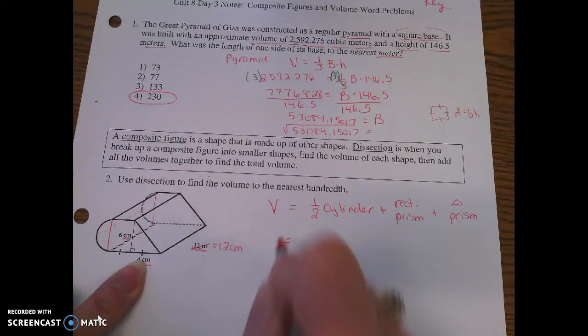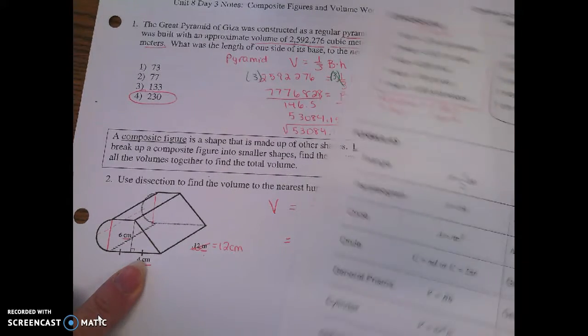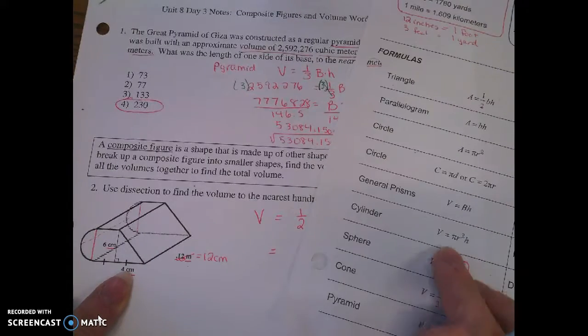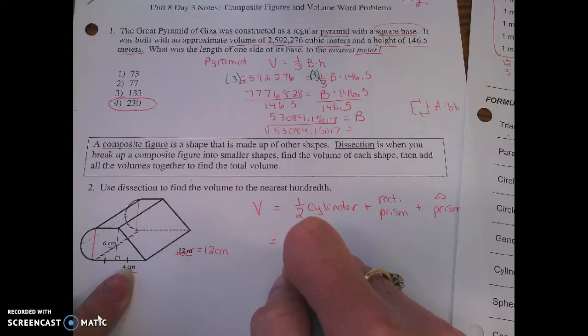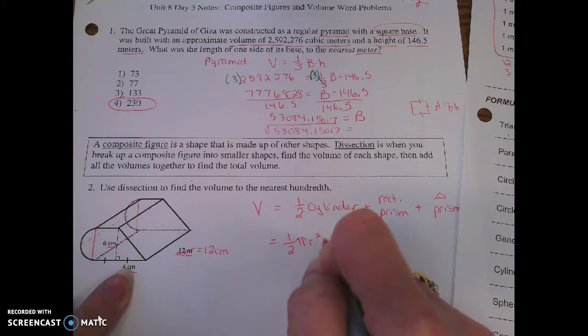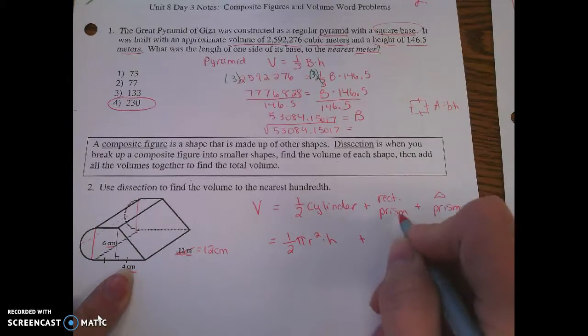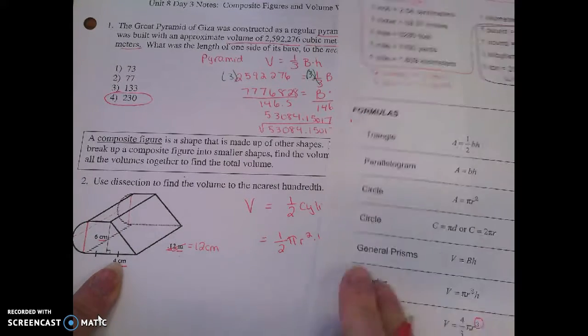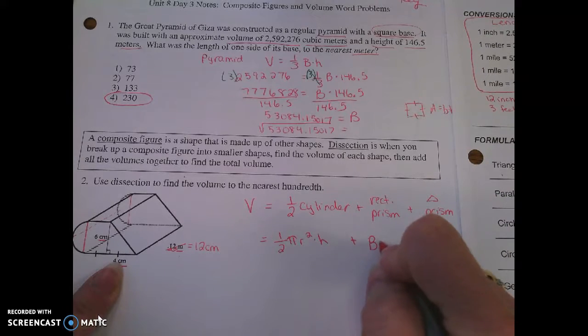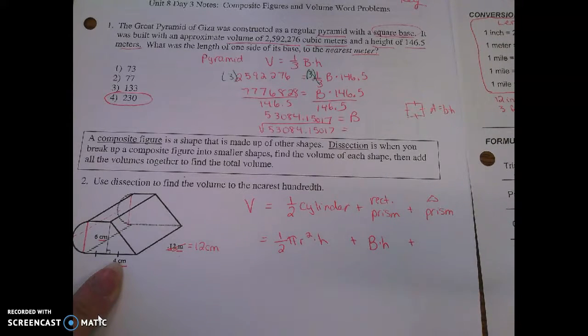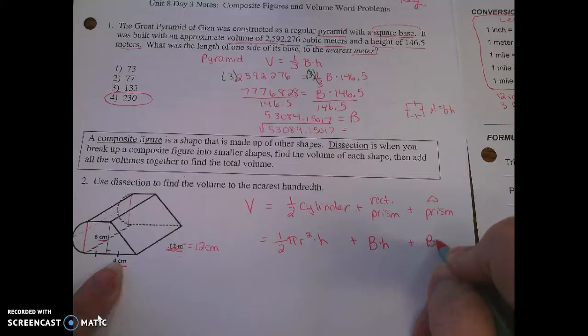Alright, so now I'm going to go to my reference sheet. A cylinder is pi r squared times h, but we want half of it. The rectangular prism is capital B times h. And the triangular prism is also going to be capital B times h.